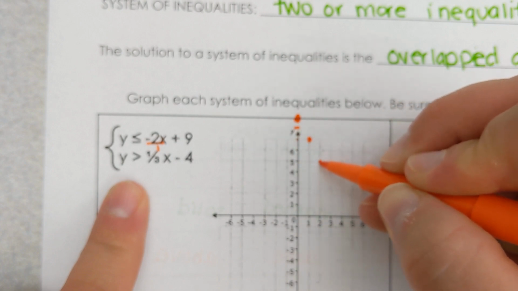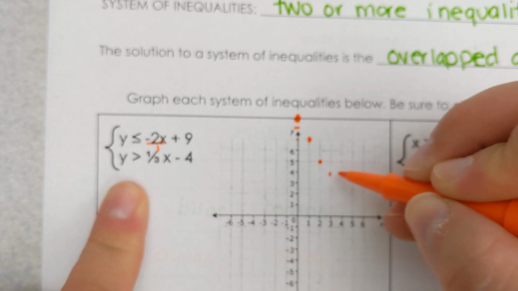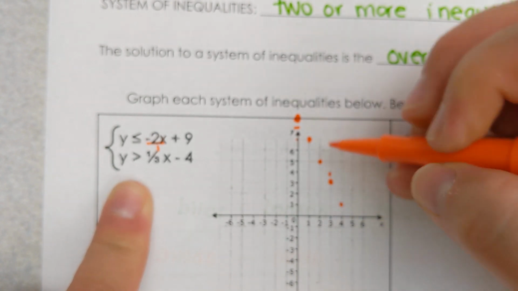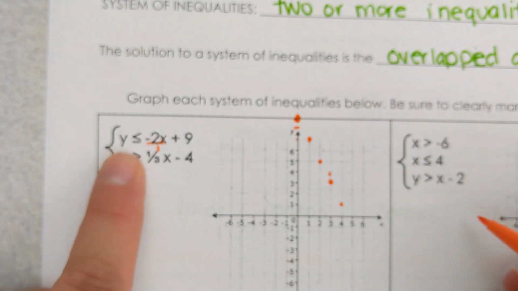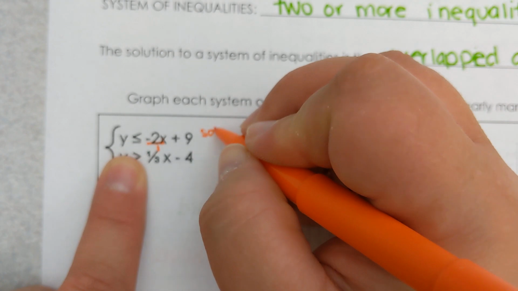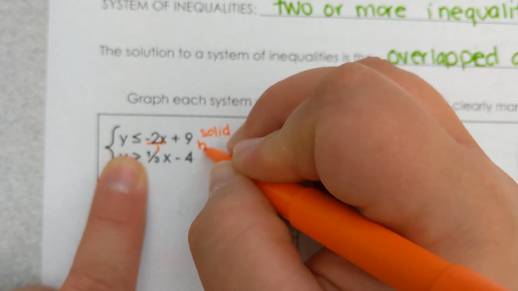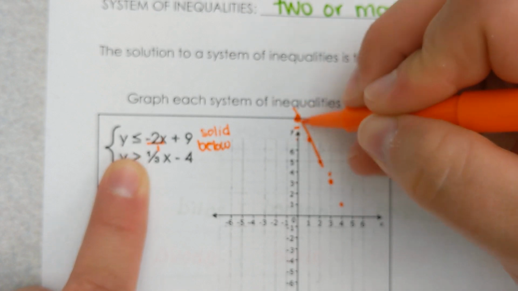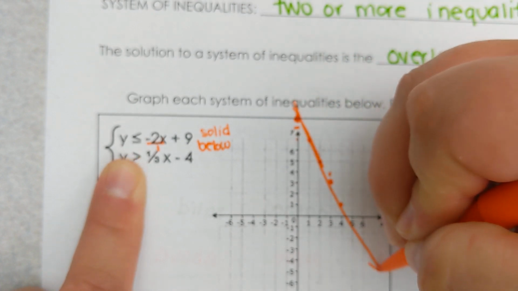Down 2 over 1. Ooh, there we go. Okay, and then this is a less than or equal to, so I need a solid line that I shade below. And I'm going to do this one all in orange to make it a little bit easier.